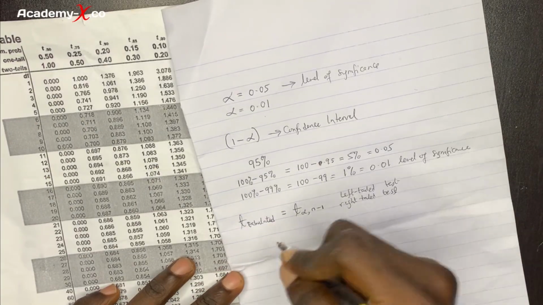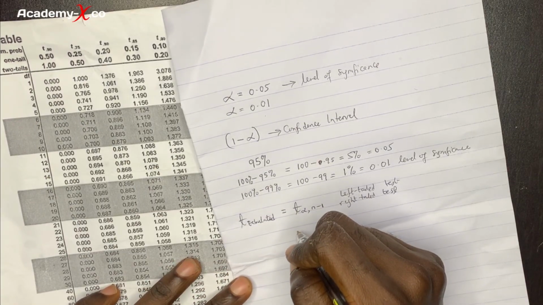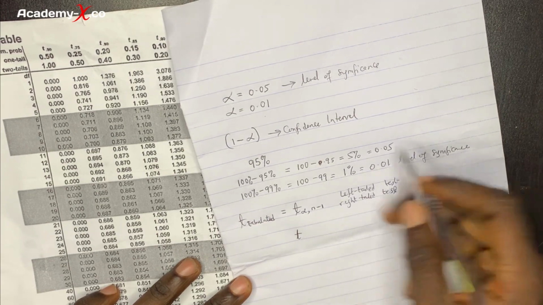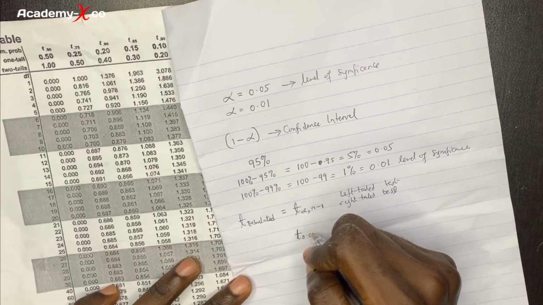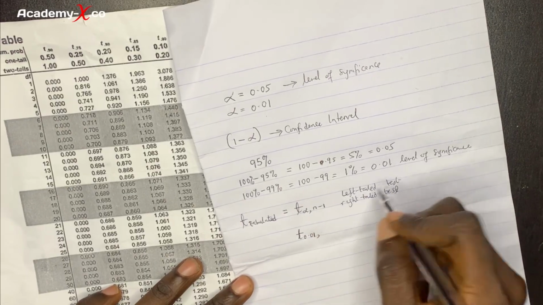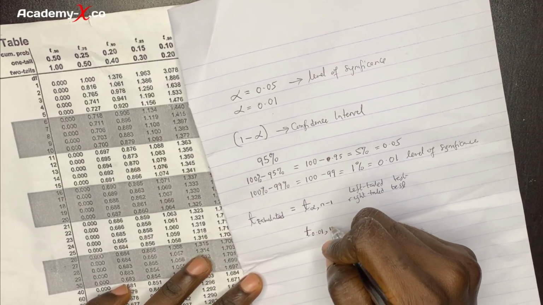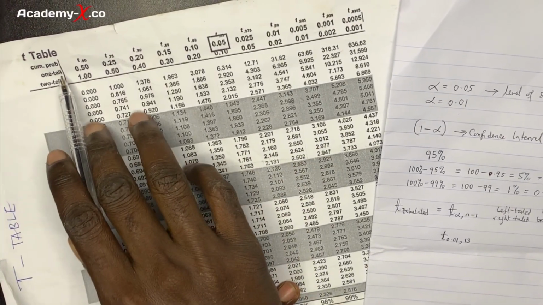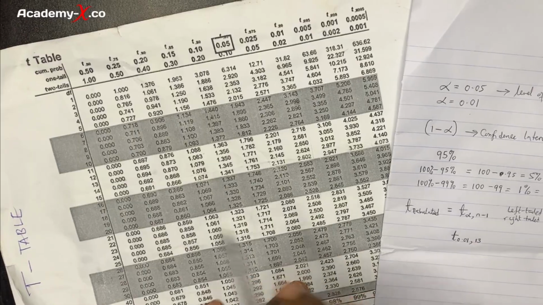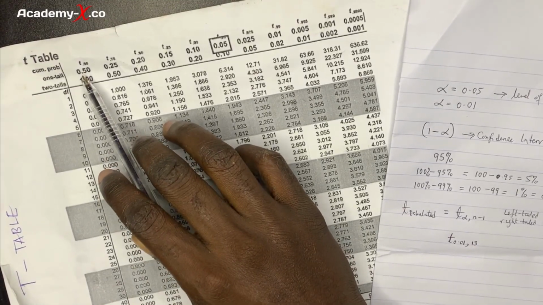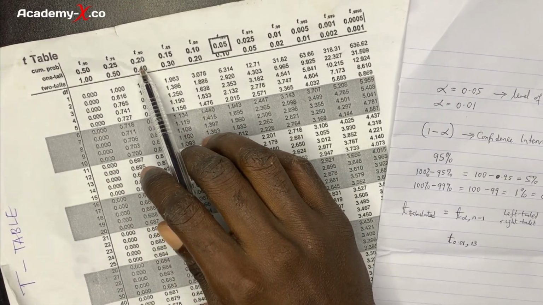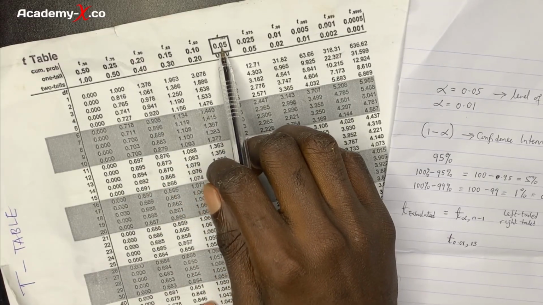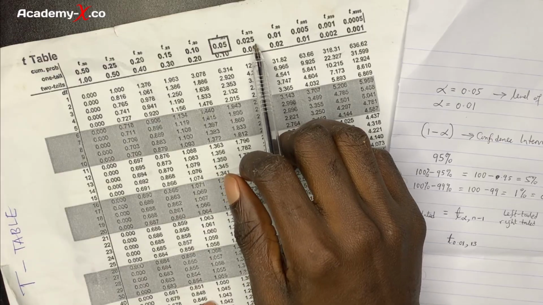So, let's go straight to an example. If we are asked to find t of, let's say, our alpha, which is our level of significance, is 0.01, then our degrees of freedom is given to us as 13. So we go to our table, we go to one tail, then we look for 0.01. This is 0.5, 0.25, 0.2, 0.15, 0.1, 0.05, 0.025.